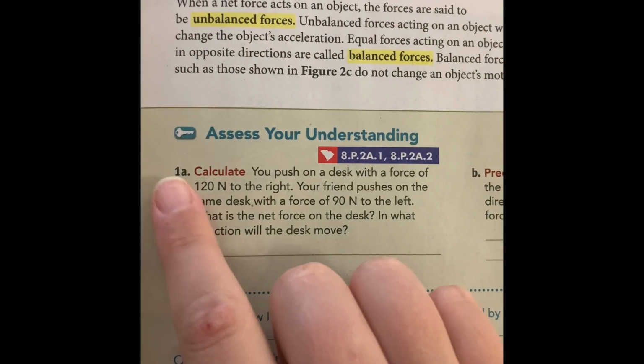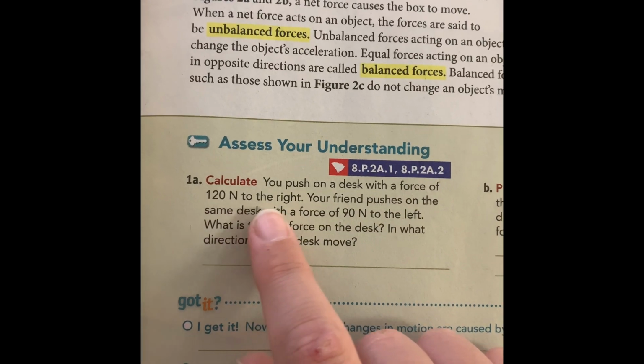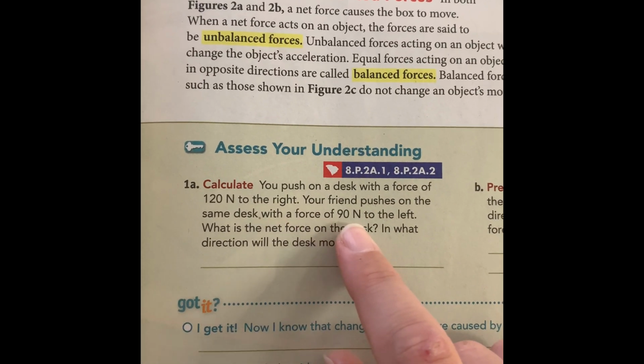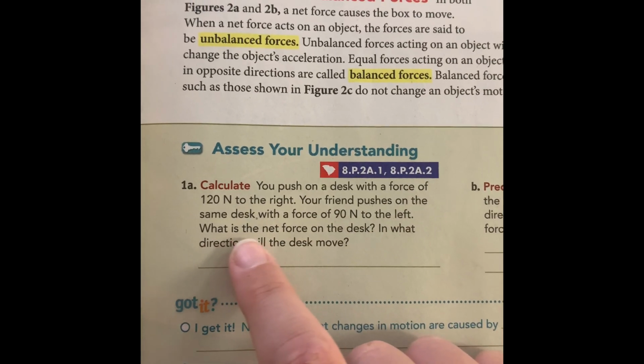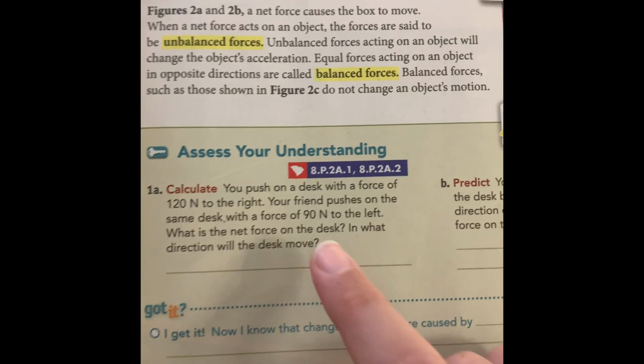All right, so 1A, calculate. You push on a desk with the force of 120 newtons to the right. Your friend pushes on the same desk with the force of 90 newtons to the left. What is the net force on the desk? In what direction will the desk move?